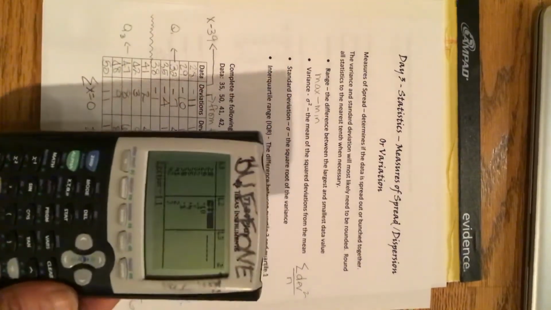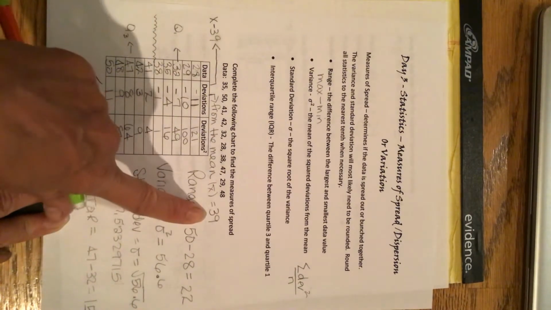There are those numbers. Now this is a very important column. You'll notice that towards the middle, towards 39, the deviations are small. As you get farther away from the mean, the deviations get big. Because 39 was a nice number, these deviations are exact. But sometimes the mean isn't nice. Sometimes it has a few decimal places, or it is continuous and goes on forever. If you have to round the mean, your deviations may be a little bit off. But this column tells you how far everything is from the mean.